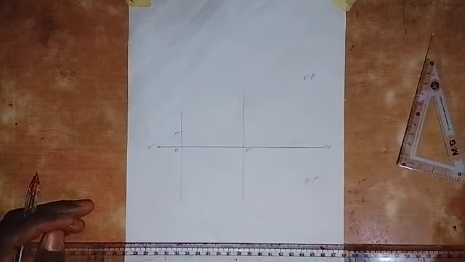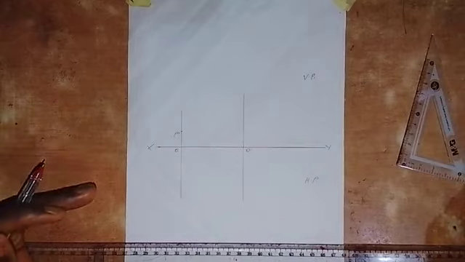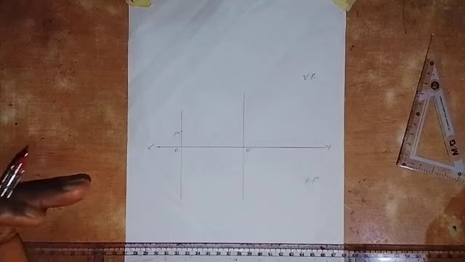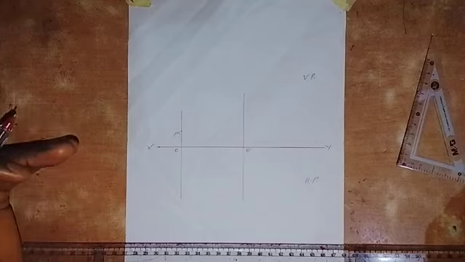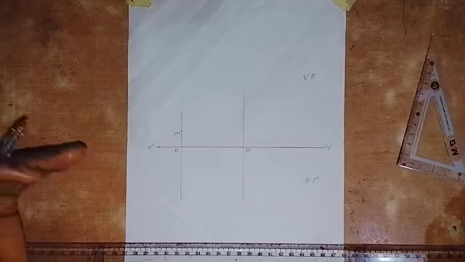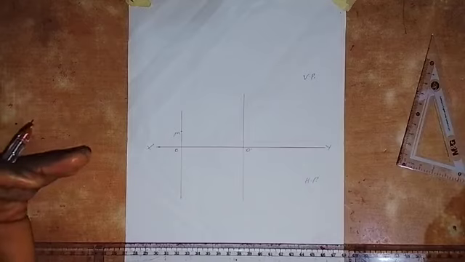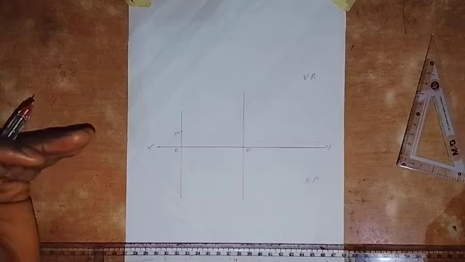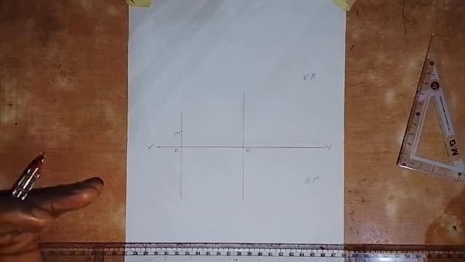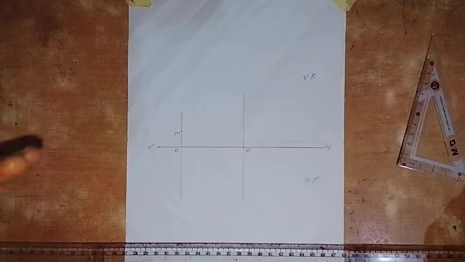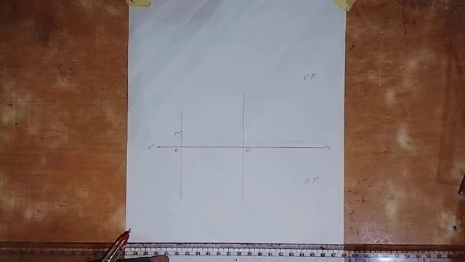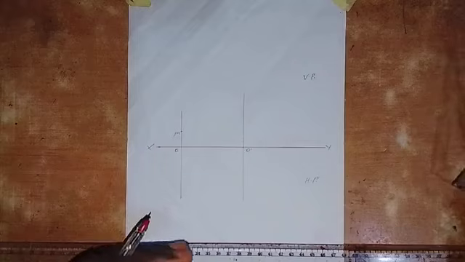Then we are also told that this same end P is 60 millimeters in front of the vertical plane. When the end of the line is at a particular distance in front of the vertical plane, that distance will be taken down the XY line into the horizontal plane.